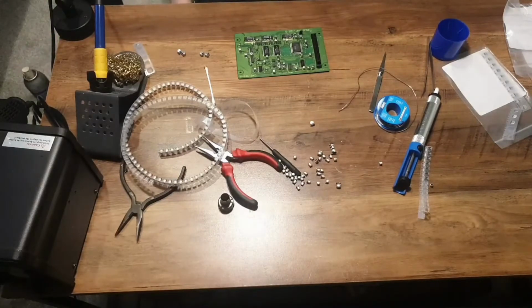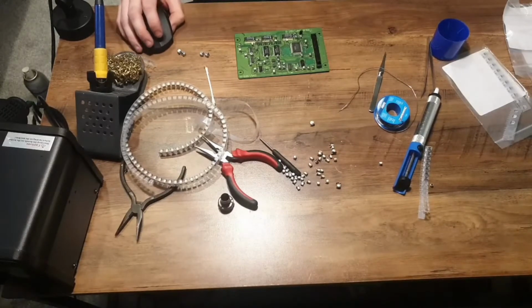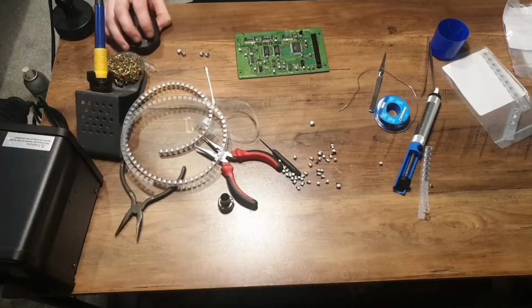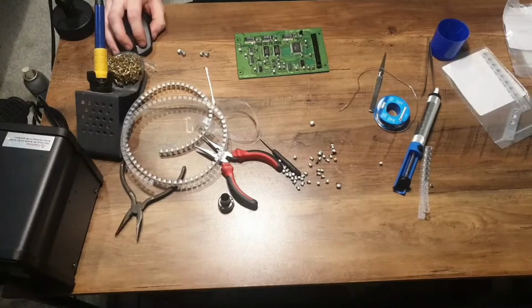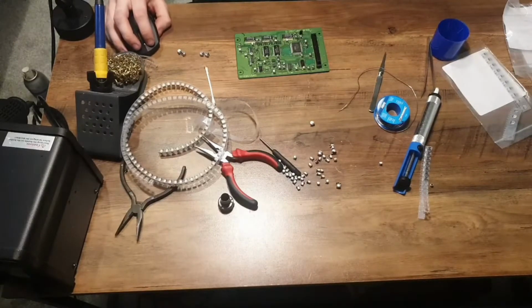Let's see if I can find a picture of it. I think I took one. Actually, I definitely did. It will be on my video production server stuff.